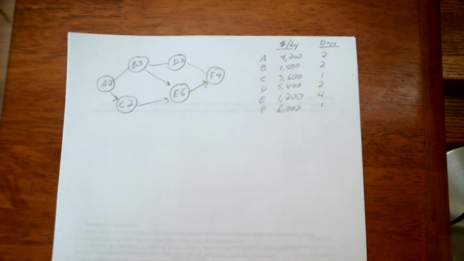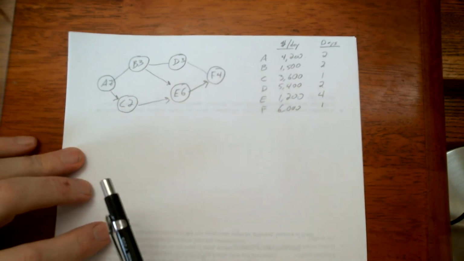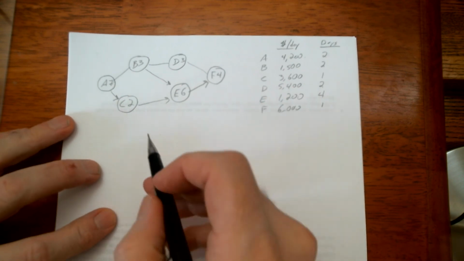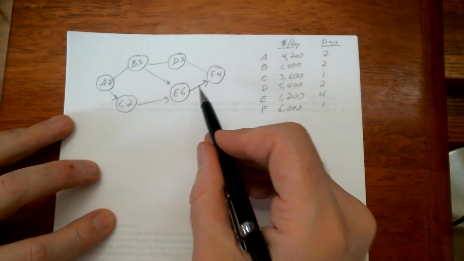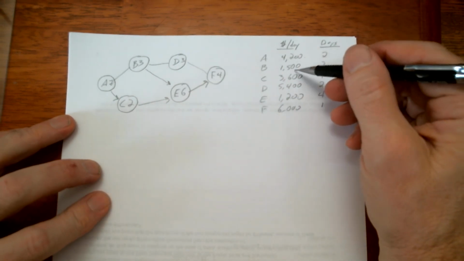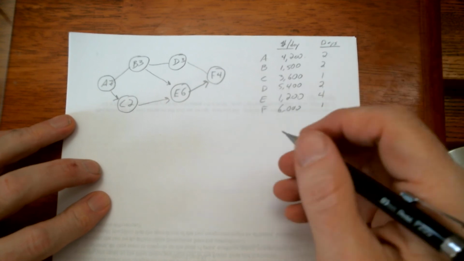In this video, I thought I would solve a problem that is a lot like a practice problem I've given you to do. So we have 1, 2, 3, 4, 5, 6 activities, and I've written the time for each activity inside the circles. And then we have the cost per day for crashing each activity, and then the number of days that each activity can be crashed.